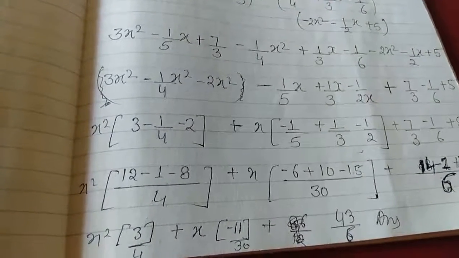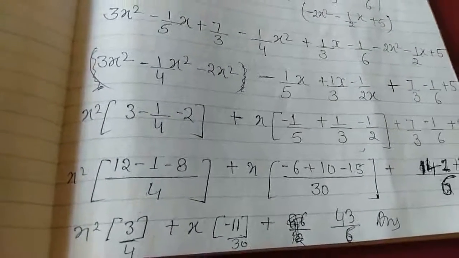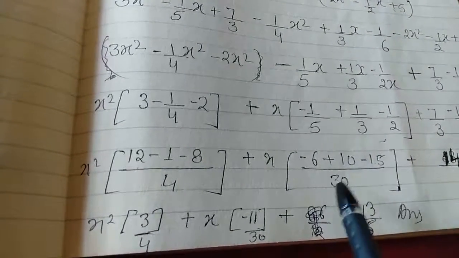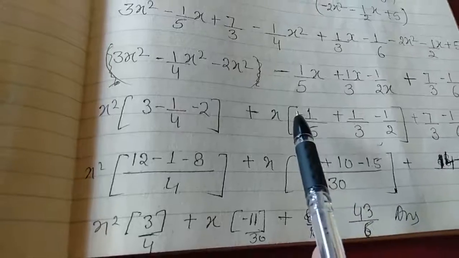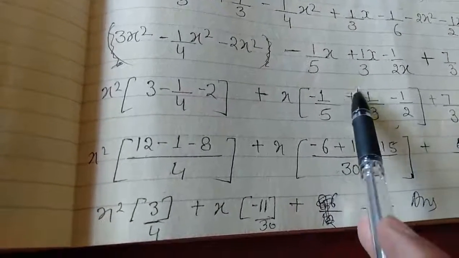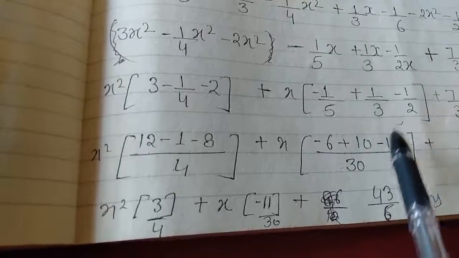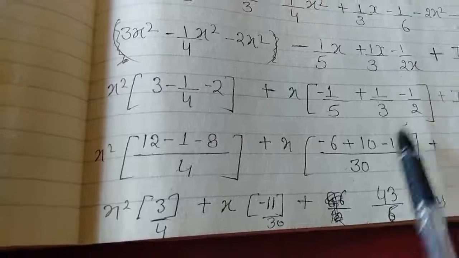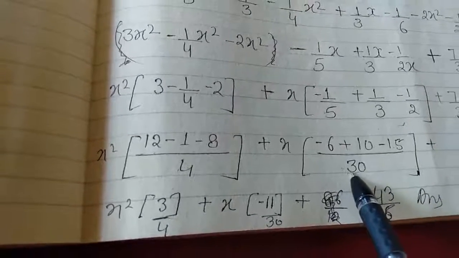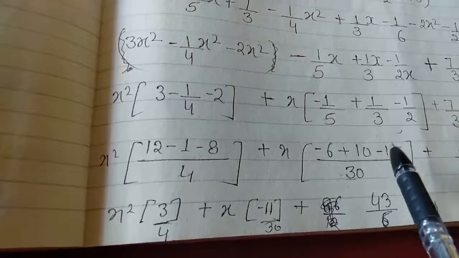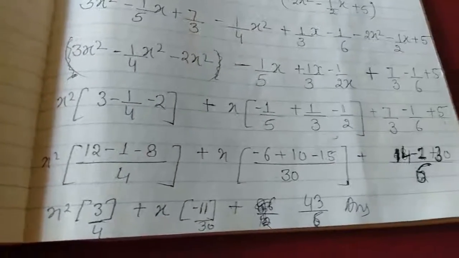Here also we will take the LCM of 5, 3 and 2. What will be the LCM? 30. So this one will become 6, since 5 sixes are 30. 3 tens are 30, so 10. And when we divide 30 by 2, this will become 15. And 15 will multiply with minus 1, so this will become minus 15.